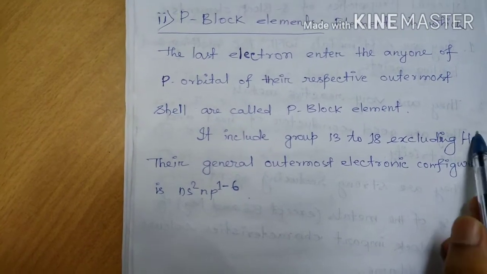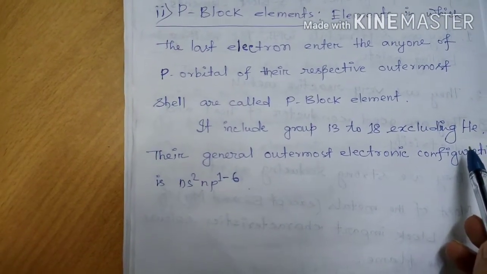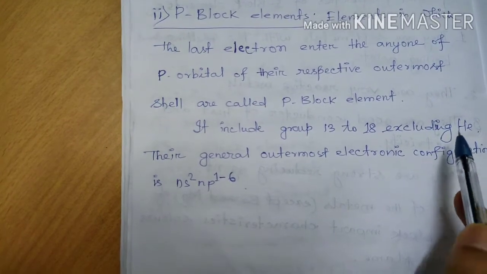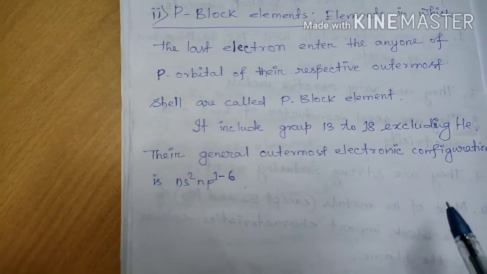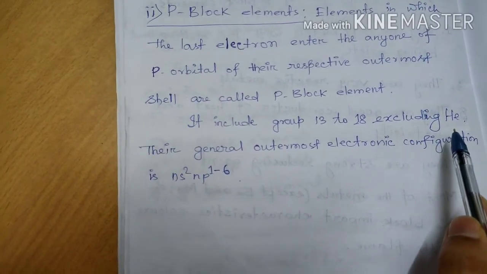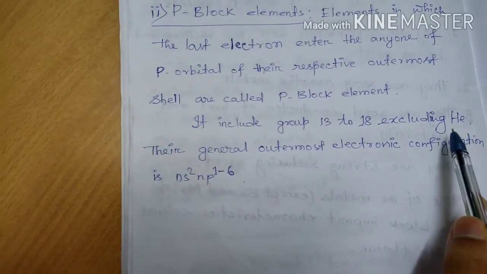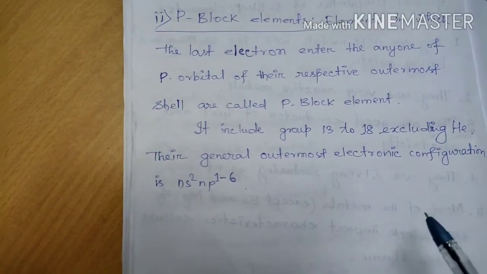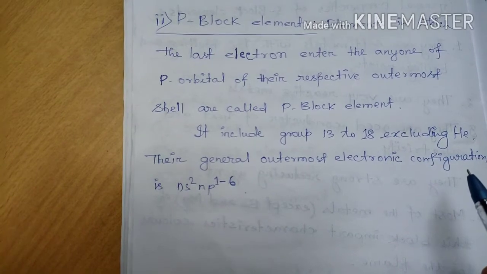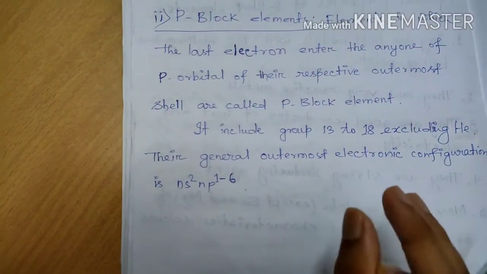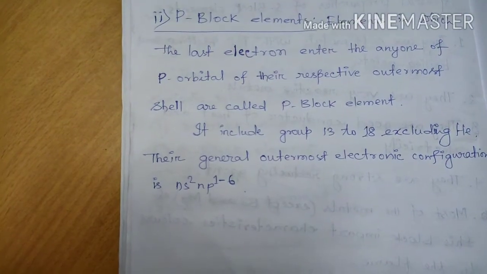So here we have to exclude helium. Helium is present in group 18, but we still have to exclude it because helium is an S block element. So group 13 to group 18 is P block element.